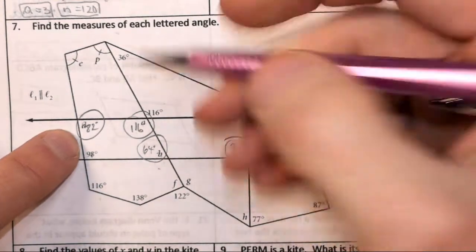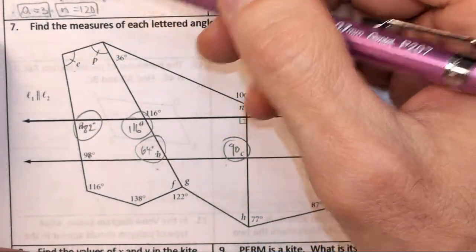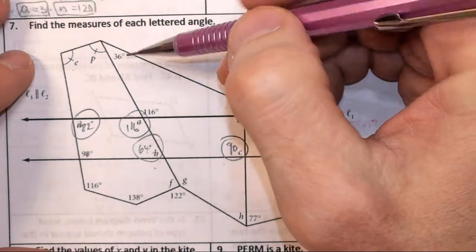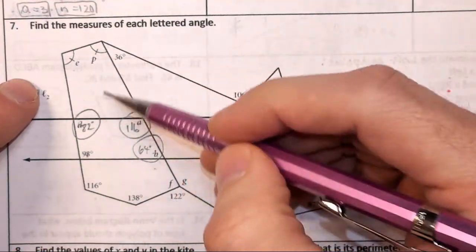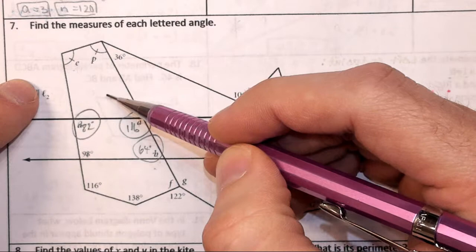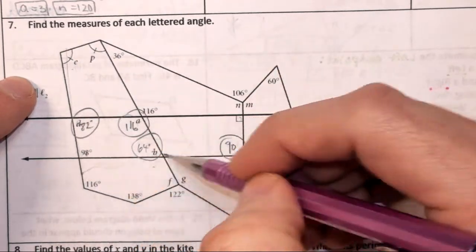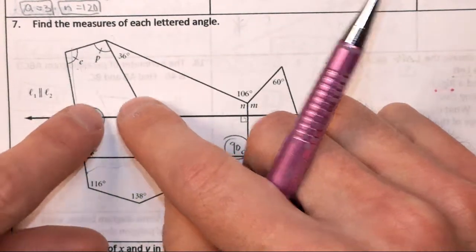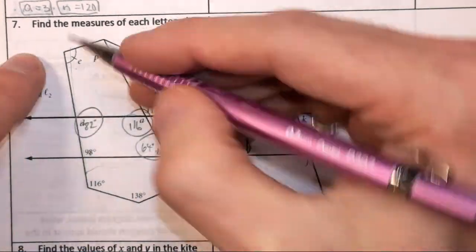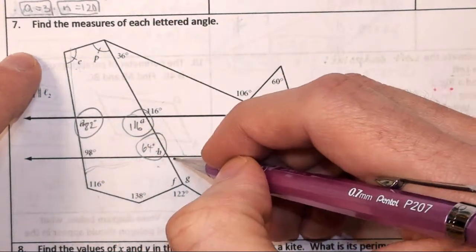So there's D. To get E, again, I can do a couple of different things here. I can use the fact that this is a quadrilateral that adds up to 360. Or the slightly larger one, where I won't have to subtract from 180 to get these two missing ones. So I might as well go with the larger one.